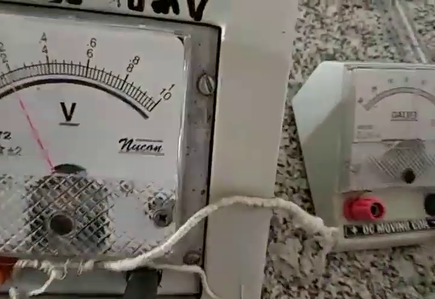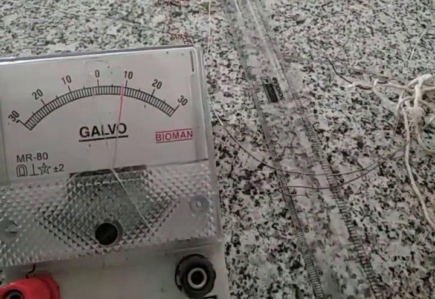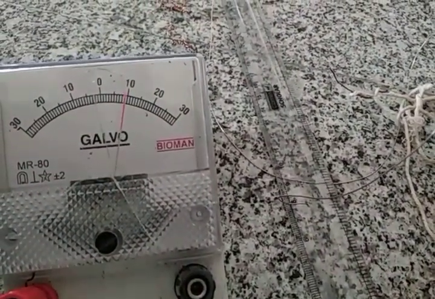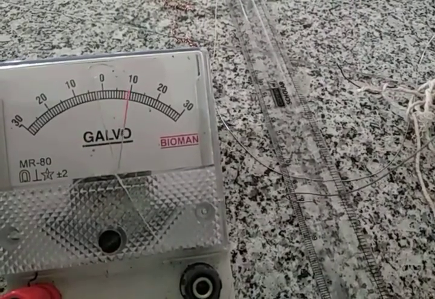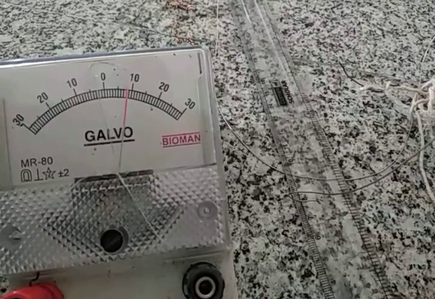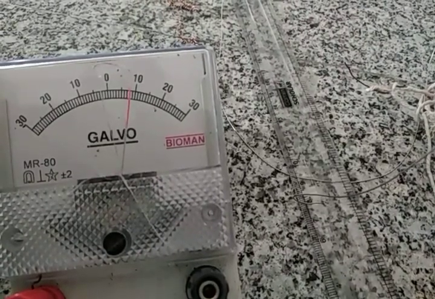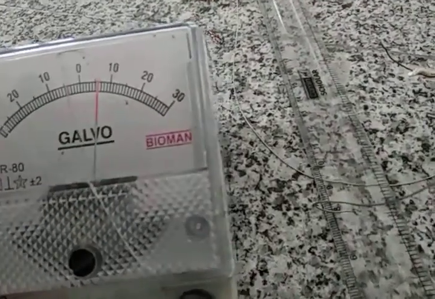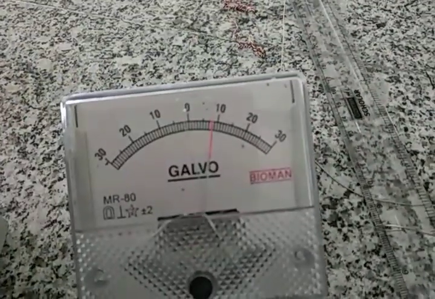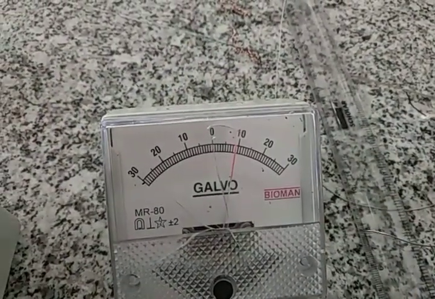Let's take the third reading, at 9 divisions deflection. You can see there's some parallax between the cell phone's camera and this.